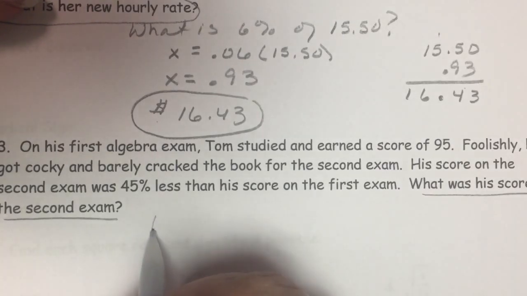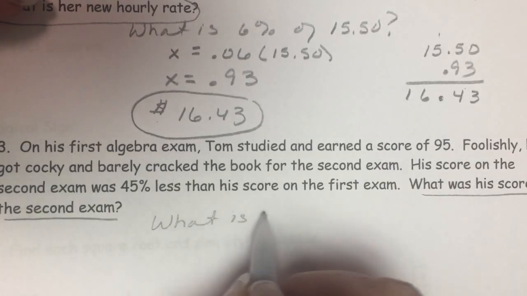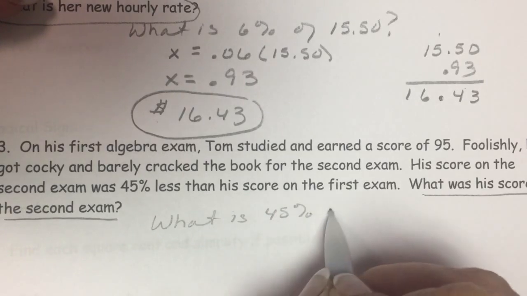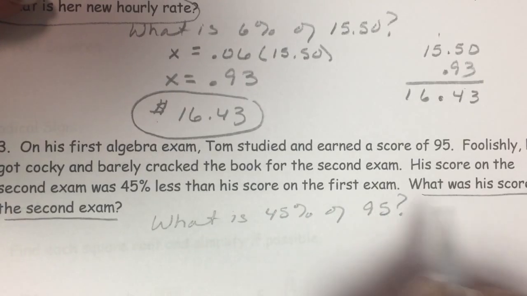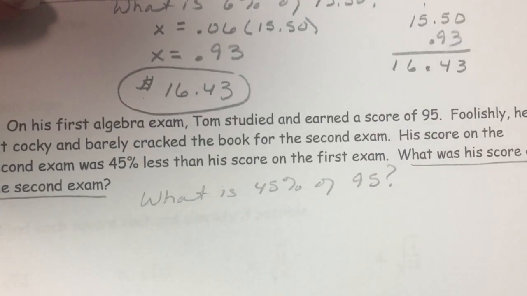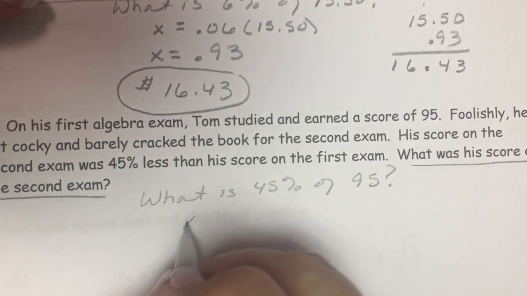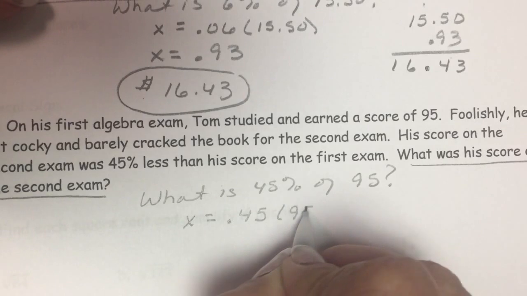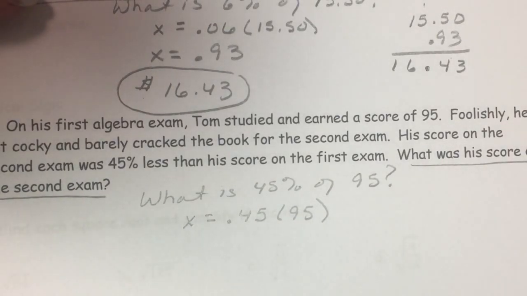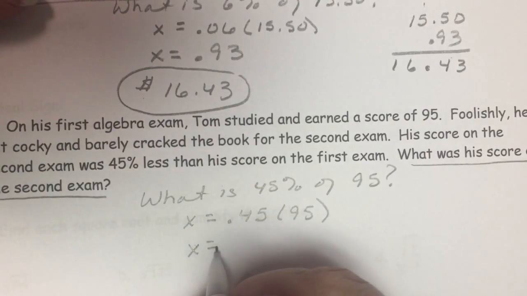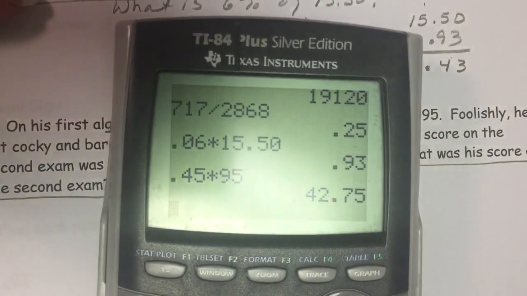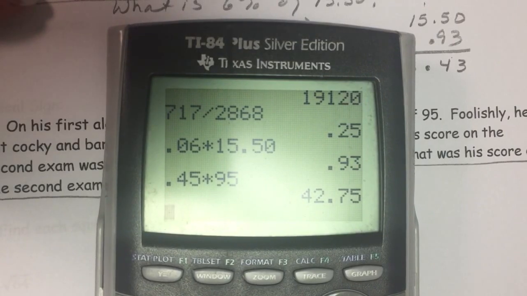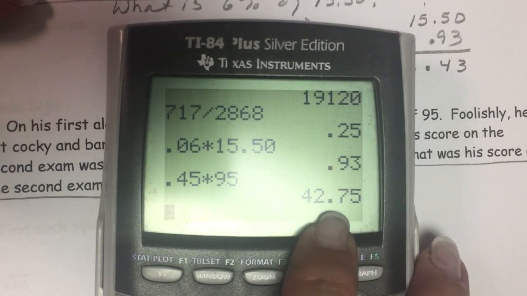So I'm thinking we need to first find out what is 45% of 95. And that will tell us how much lower his exam is. So X is equal to 0.45 times 95. Remember, of means multiplication. So in your calculator, if you do 0.45 times 95, what you do is you get 42.75, but let's round that up to 43.